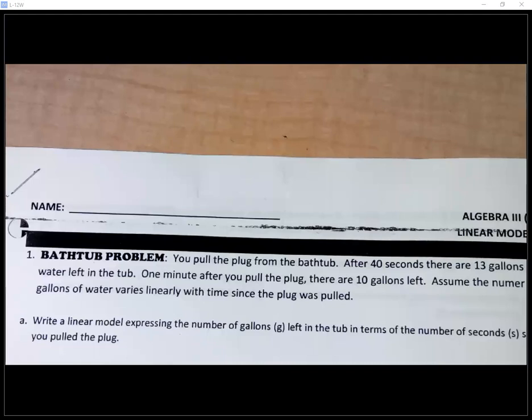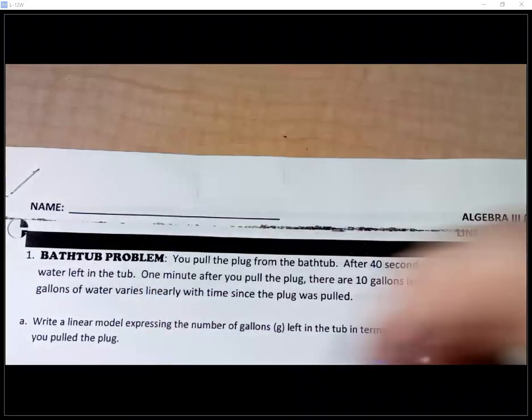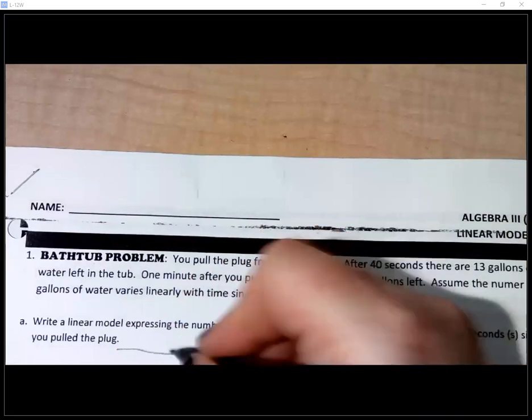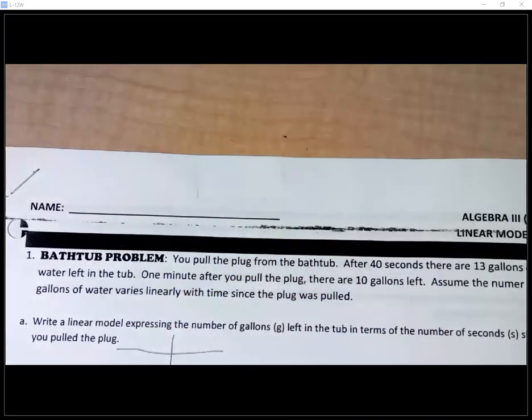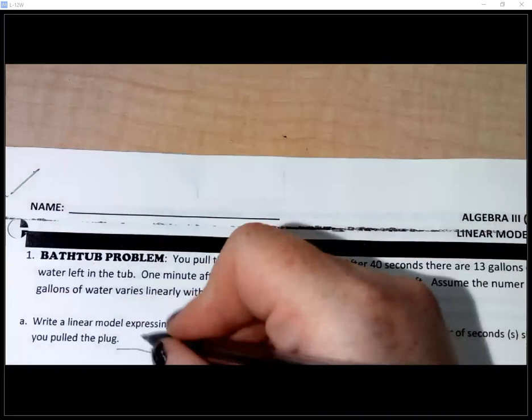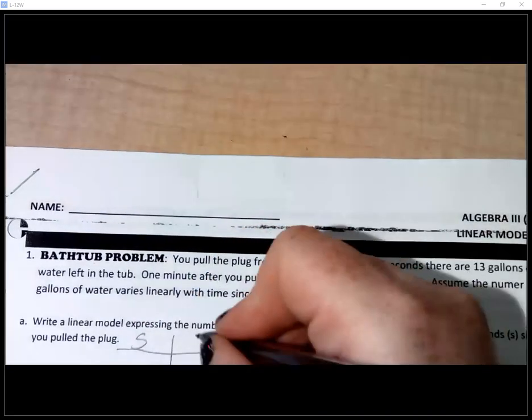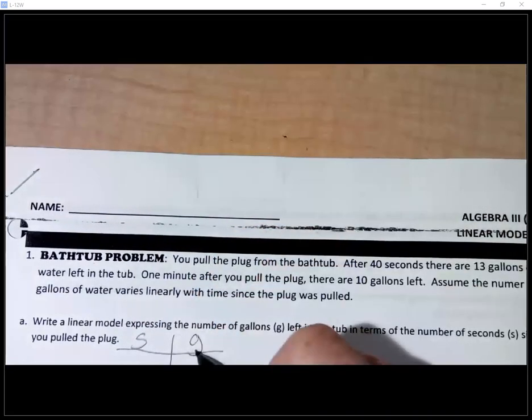All right, part A says write a linear model expressing the number of gallons G left in the tub in terms of the number of seconds S since you pulled the plug. Don't the number of gallons depend on the time since I pulled the plug? Right? Okay, so we've determined independent, dependent. We can set up our little chart. So we're going to have number of seconds and the gallons left in the tub. The gallons depend on the number of seconds since I pulled the plug.